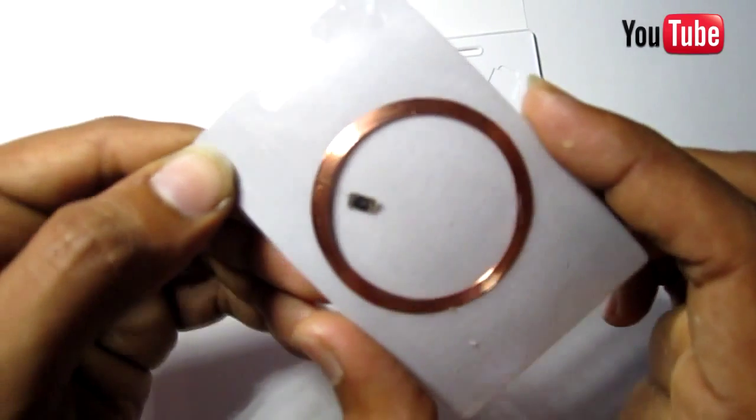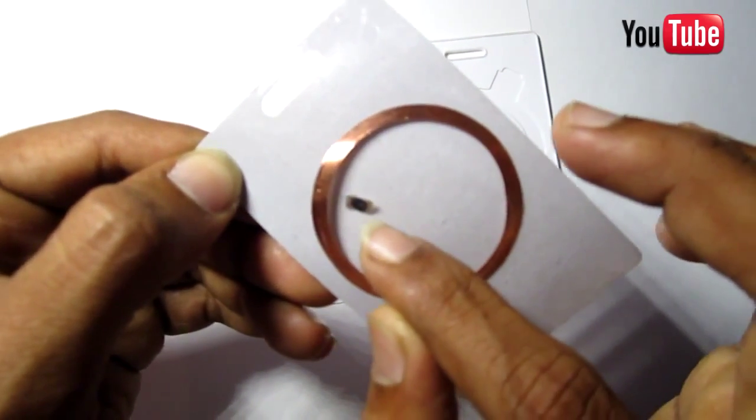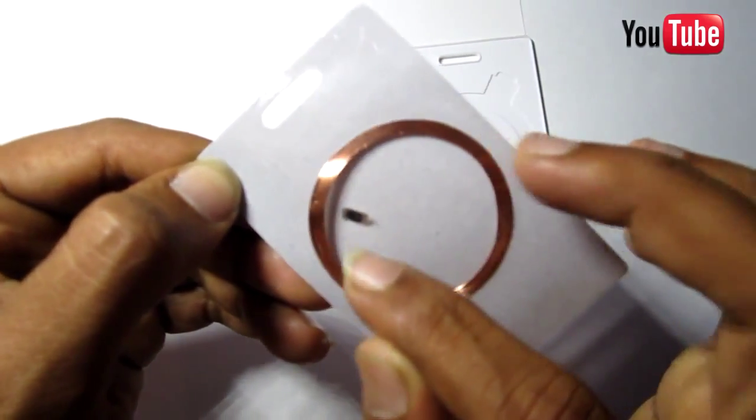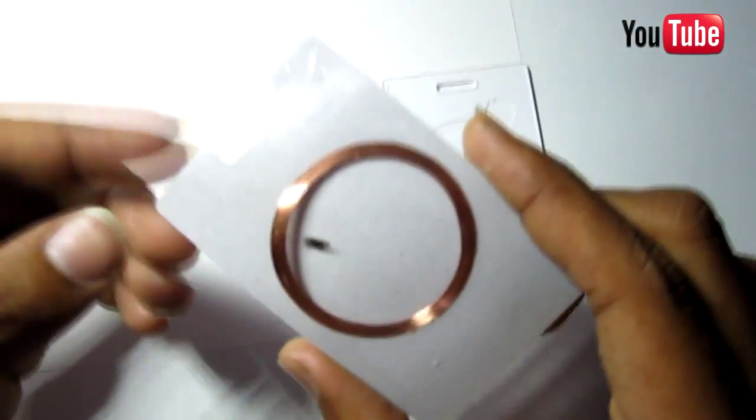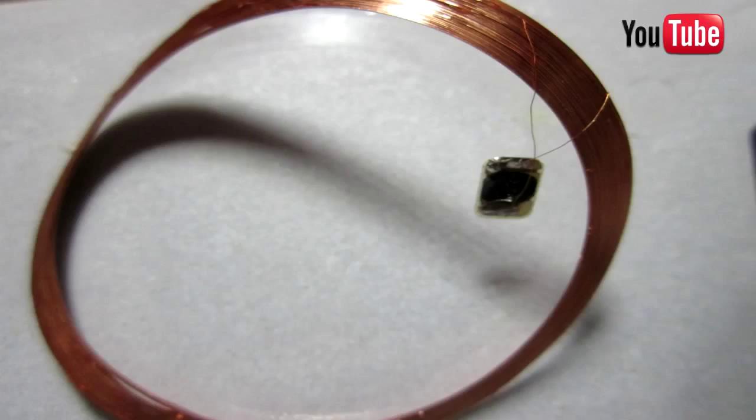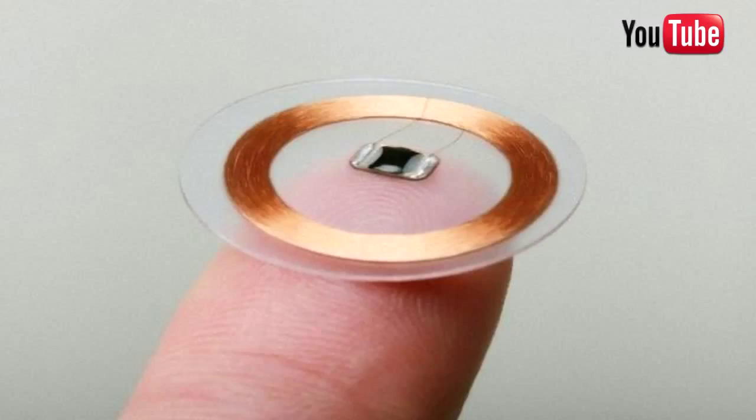This is called a microprocessor, or otherwise a SoC, which refers to system on chip. The programming data are stored in that. Depending upon the program, it will operate.